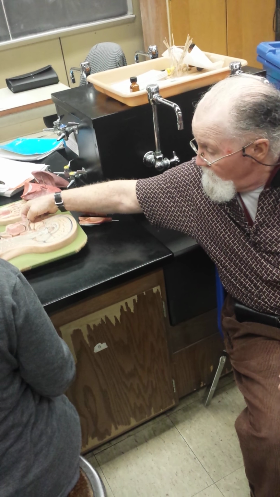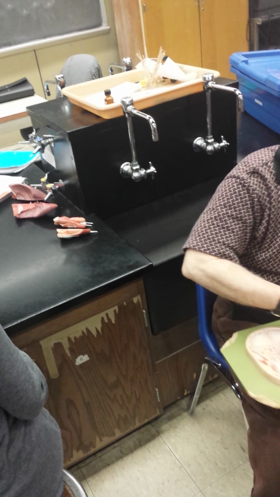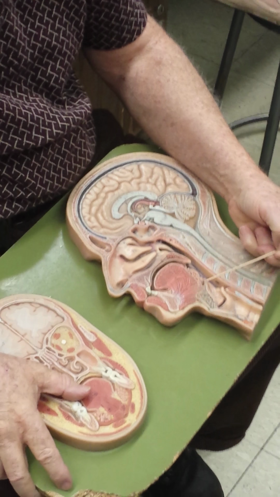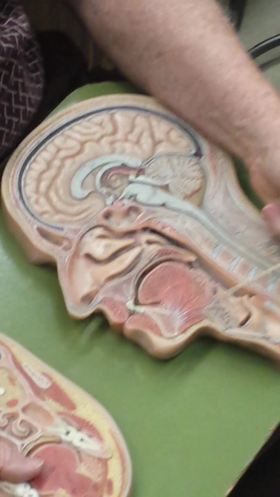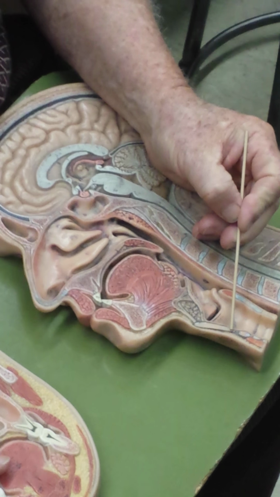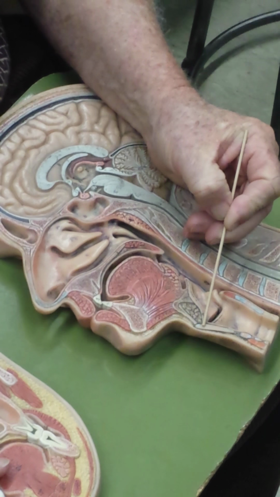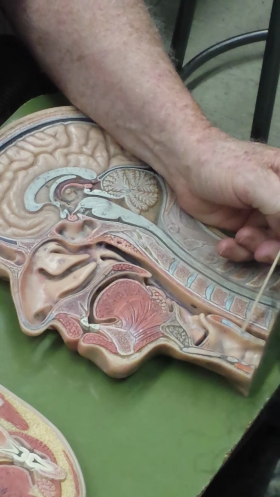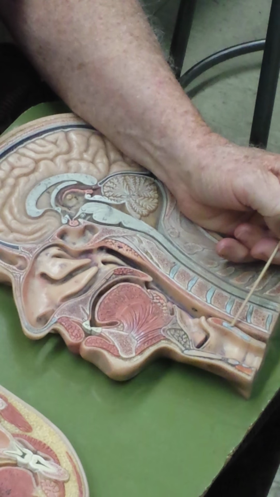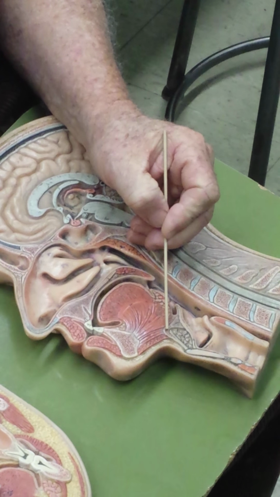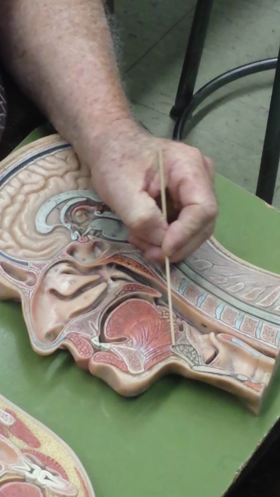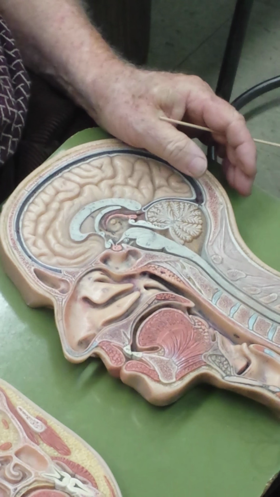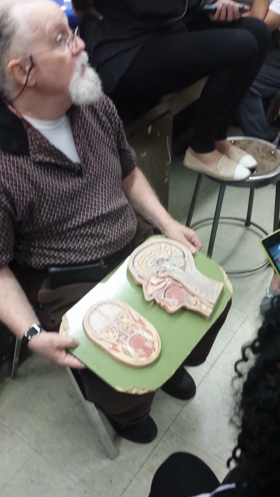I want to go back to my sagittal section here. This is the epiglottal cartilage. This is the thyroid cartilage. This is the cricoid cartilage. And that's the hyoid bone. That's the hyoid bone right there. Okay? Know that, you'll do well.